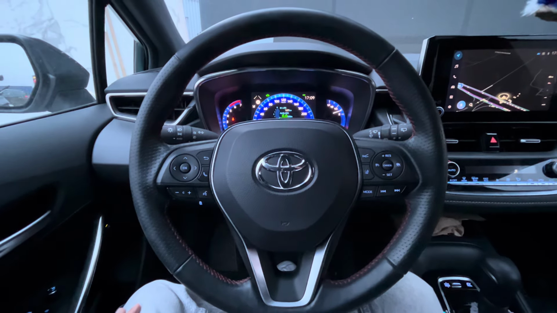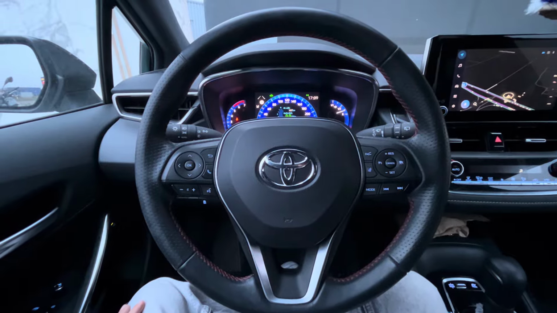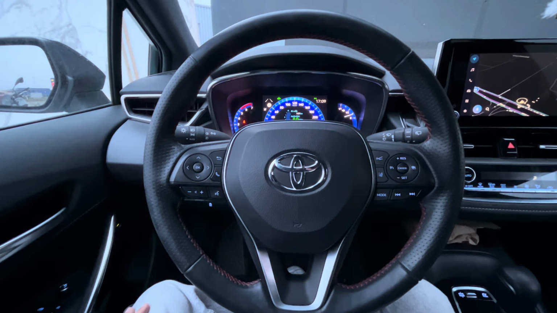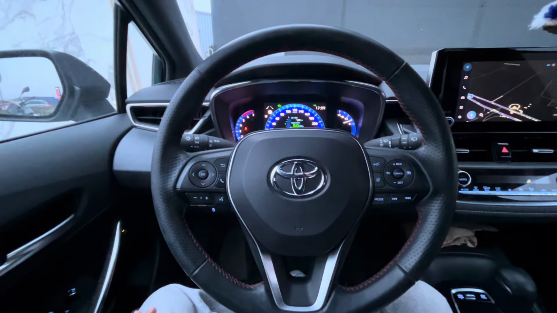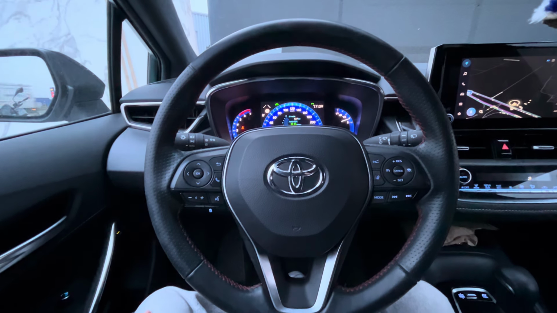In this video, I'm going to show you guys how you can turn off the pre-collision system on your Toyota Corolla. So if you guys want to learn how to do it, just follow the steps that I'm gonna show you.